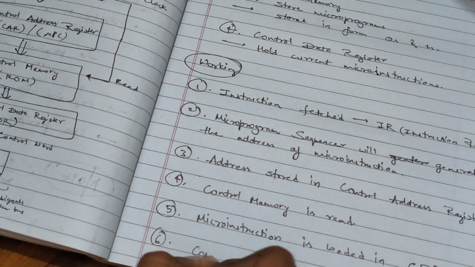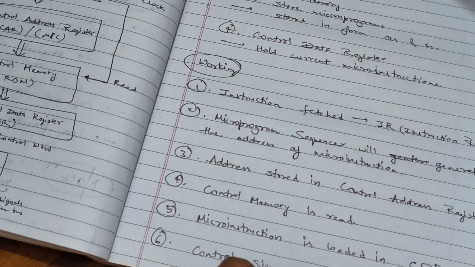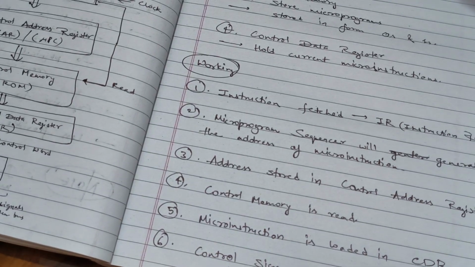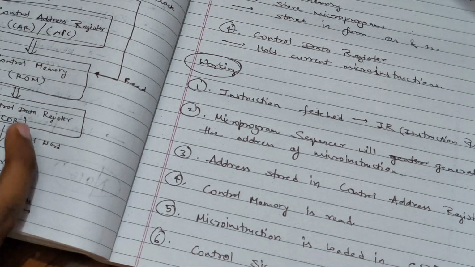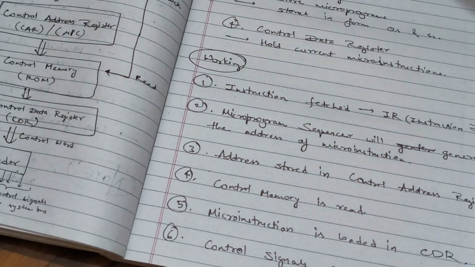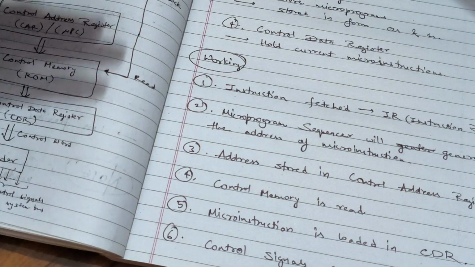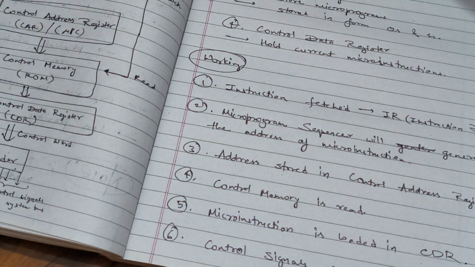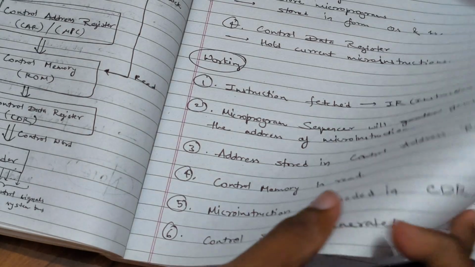Next, as this microinstruction gets executed, it will generate a control signal. Then, as we have seen in the previous part of the video, the generated control signals go to the ALU and registers. Since the instruction was divided into various microinstructions, until all these microinstructions are executed we follow the same sequence continuously. The control signals finally generated are given to the ALU, to registers, to memory, or to the input output devices.